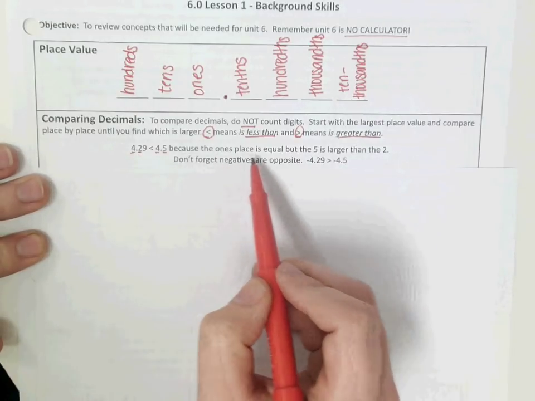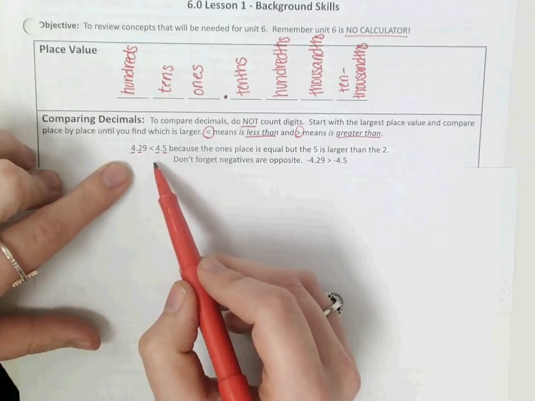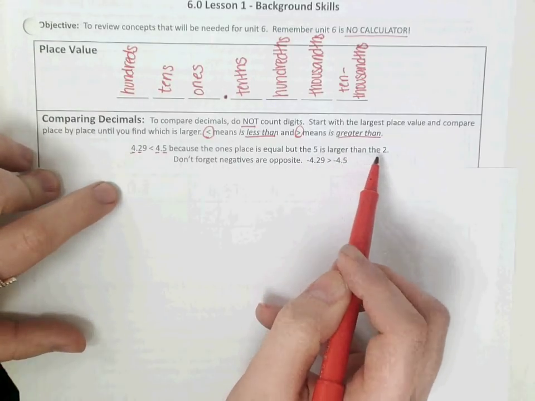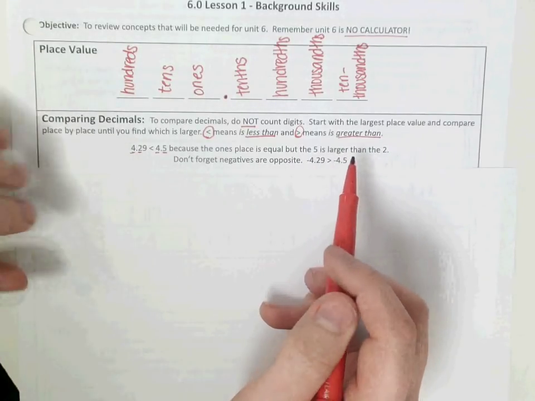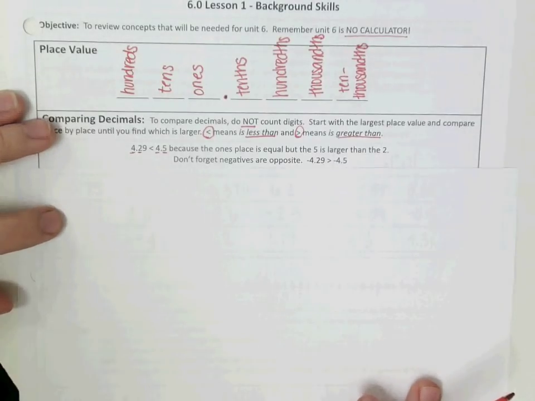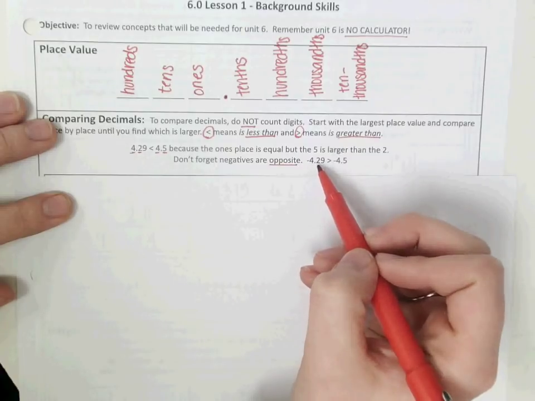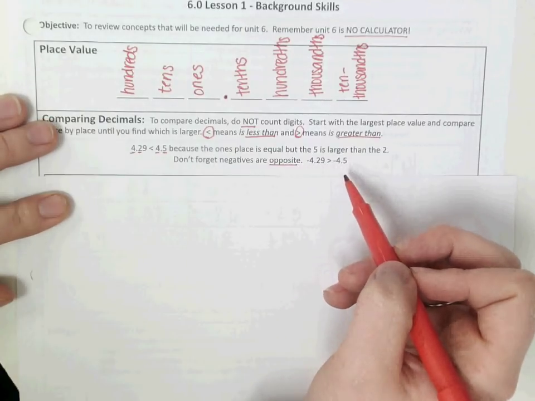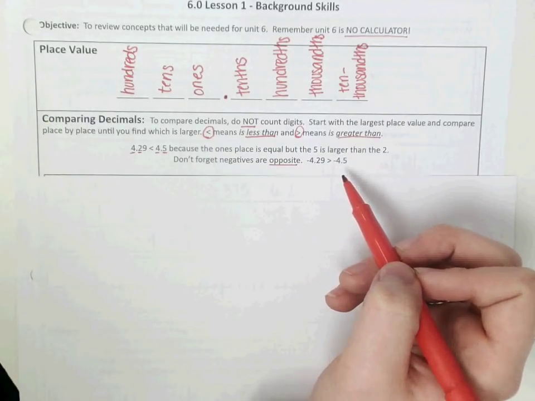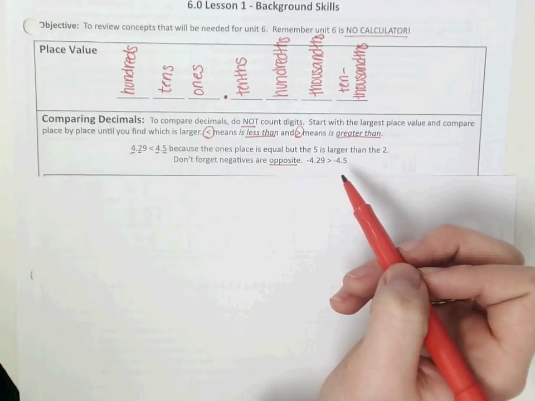It says because the ones place is equal, we said the 4's were equal, but the 5 is larger than the 2. Now the biggest catch here is that we cannot forget that negatives are opposite. So if I had to compare negative 4.29 and negative 4.5, it's the opposite. Whenever we deal with negatives, I tend to have you compare them first as if they're positives, and then just flip your sign.